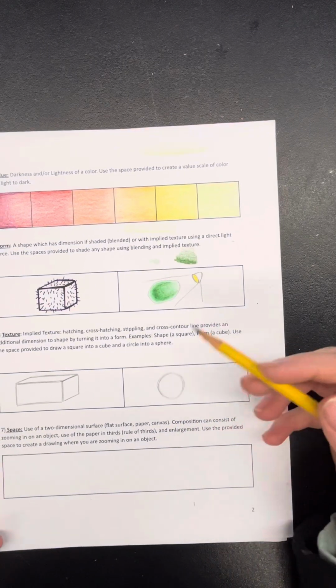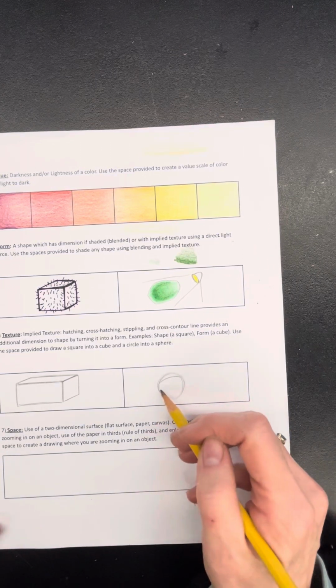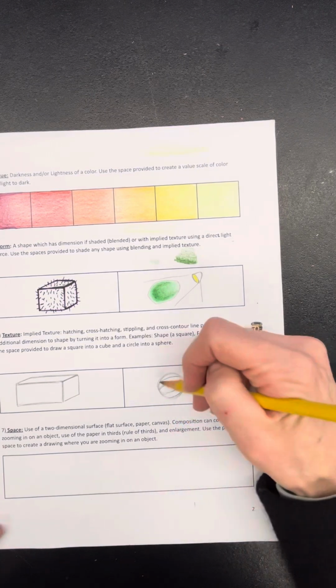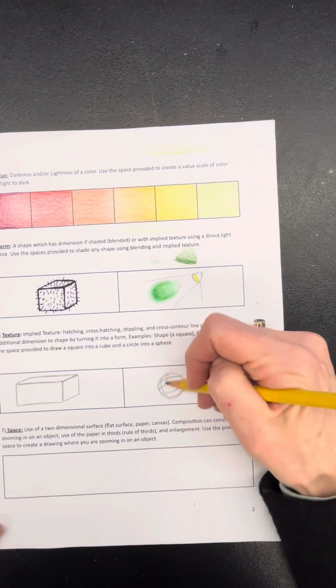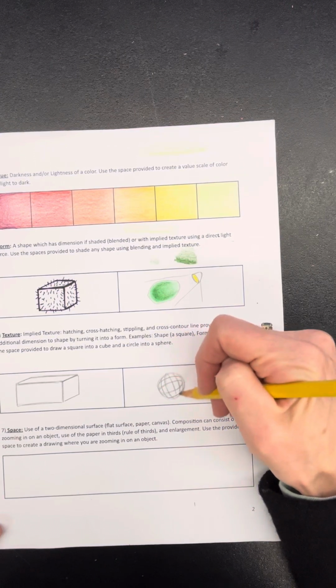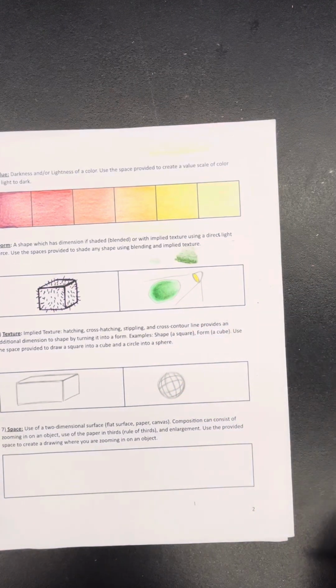Okay, and what I want to do here is do cross contour line for my implied texture. So see what I can do with just some cross contour lines. Here's some cross contour hatching and cross hatching, right? So now it looks more like a sphere since I've added those lines.